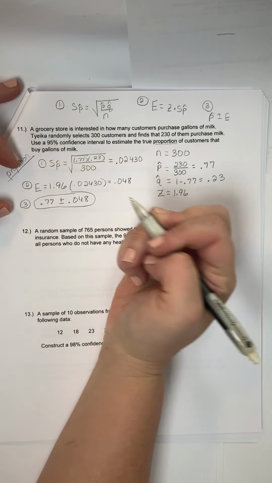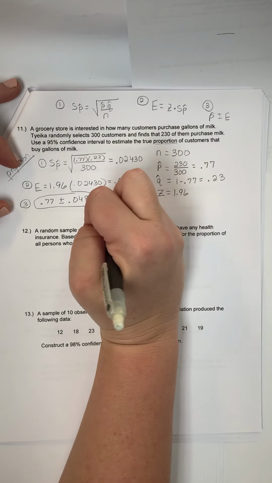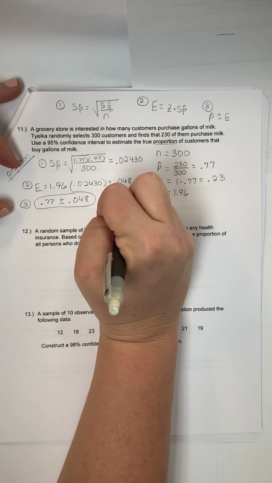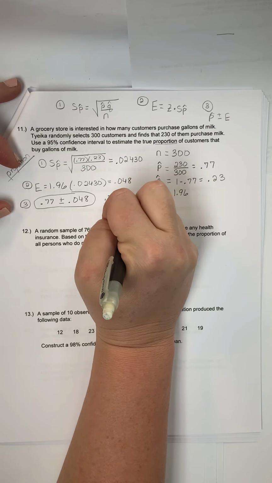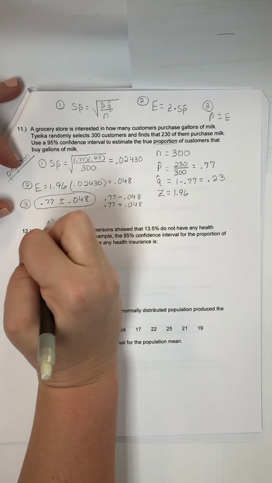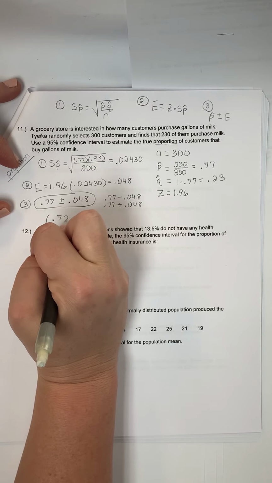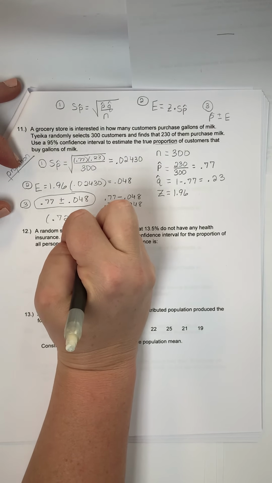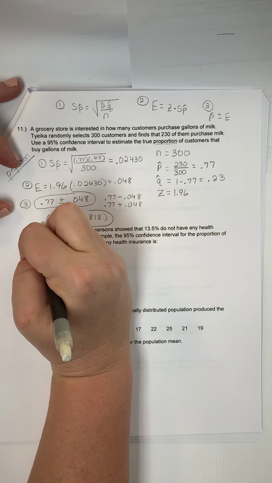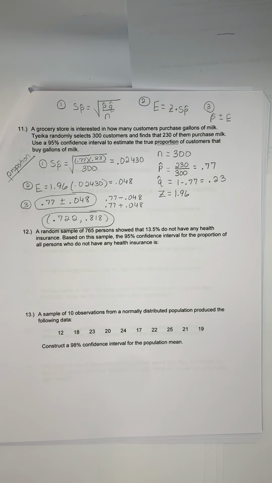So that may be what you're looking for, or you may need the actual interval. Okay, if you need the actual interval, you're going to get 0.722, comma 0.818. And that would be the answer. Okay, 2 more confidence intervals, and then we'll move on.